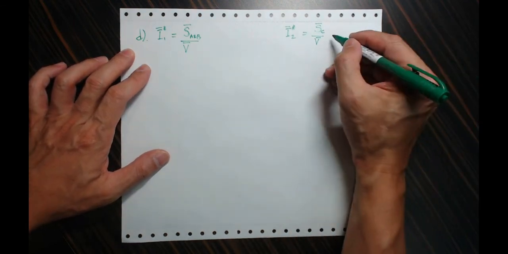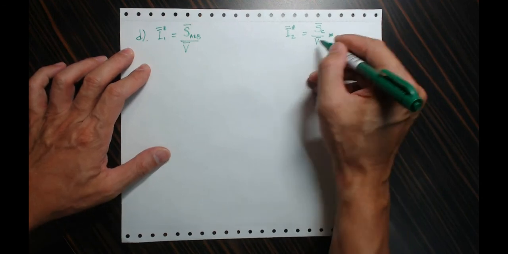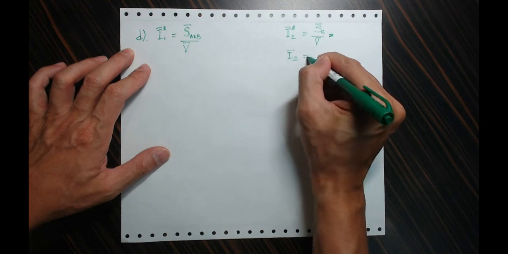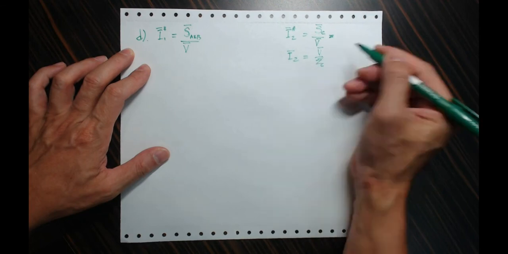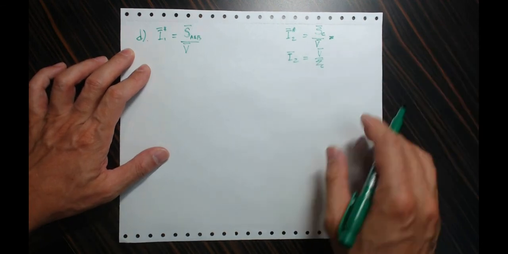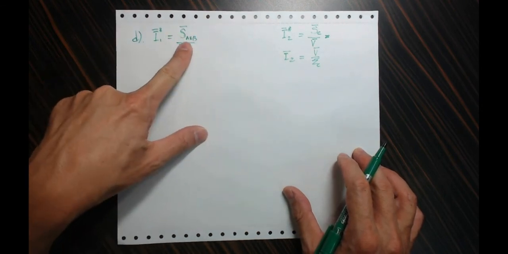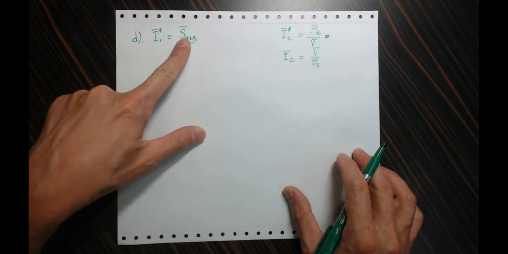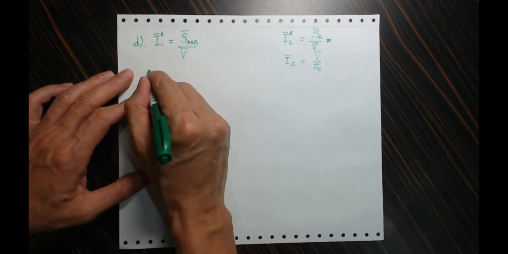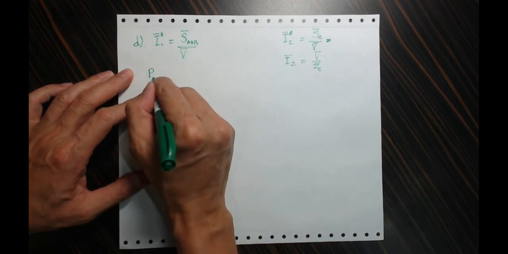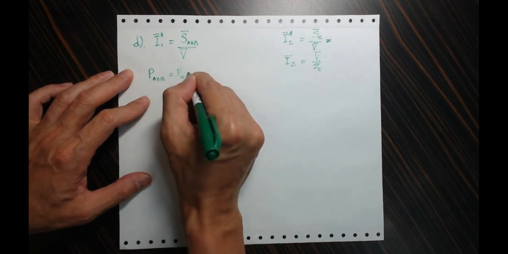Alright, now since the impedance is given, another way to calculate I2 is actually V over ZC. So there are two approaches. Now the first thing we need to do is to determine what is this apparent power A and B. I need to find the real power of A and B first, which is just PA plus PB.